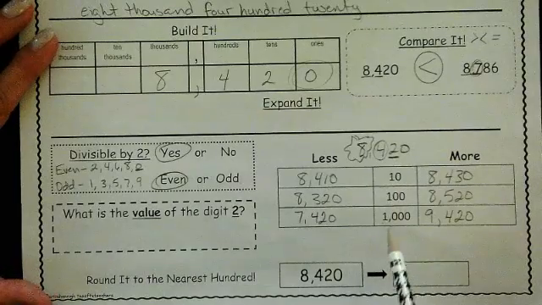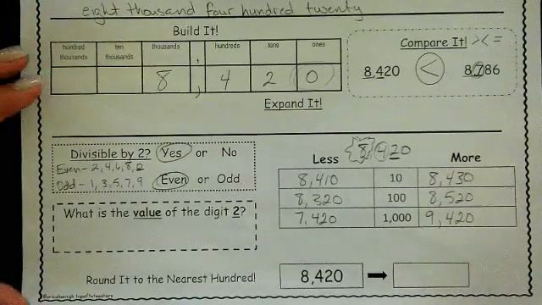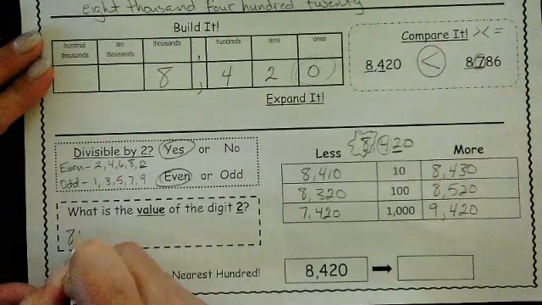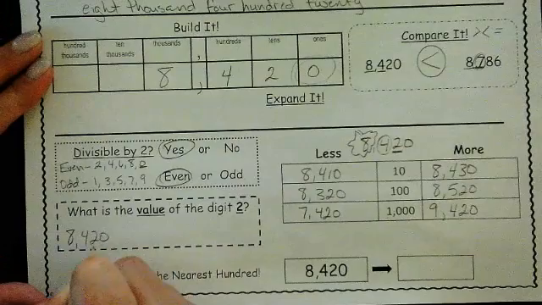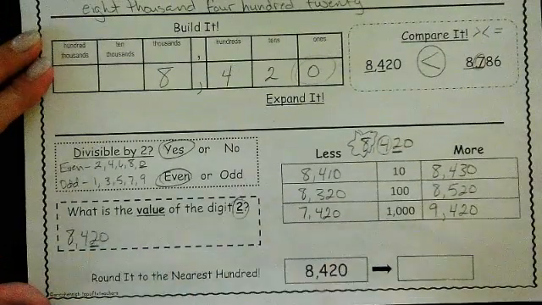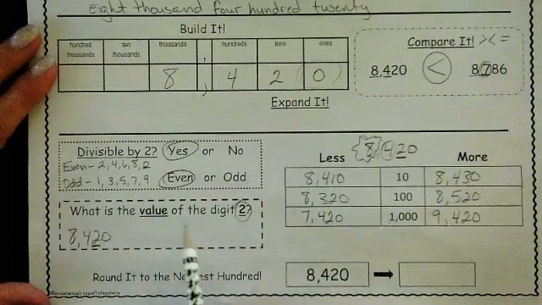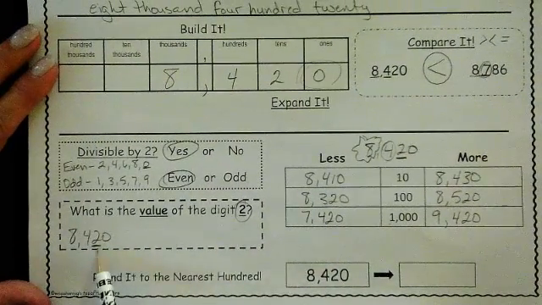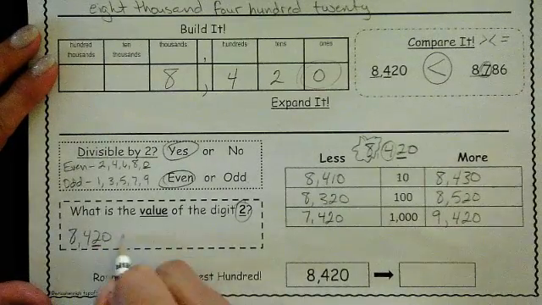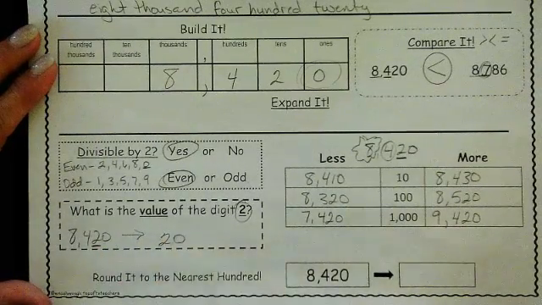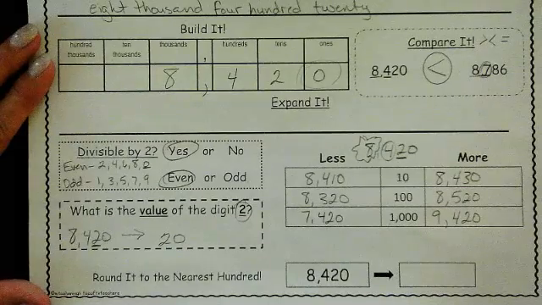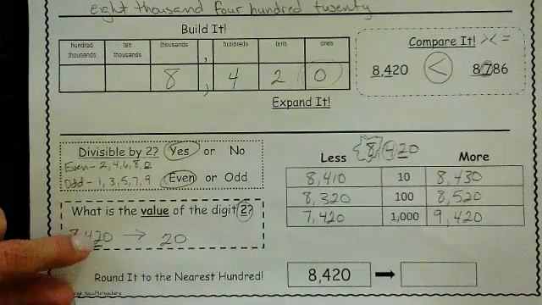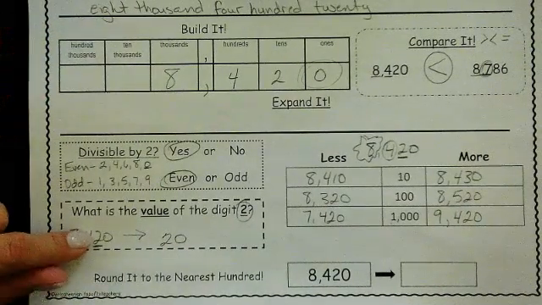So make sure you're really paying attention to that. Okay, in 8,420, what is the value of the digit 2? On this one, you're looking for your place value. So with the place that this digit is in, my 2 is worth 20, because I have 2 10s, and 10 plus 10 is 20.